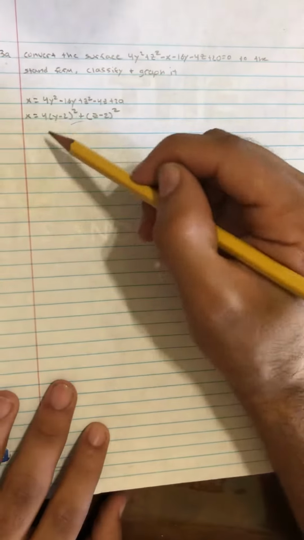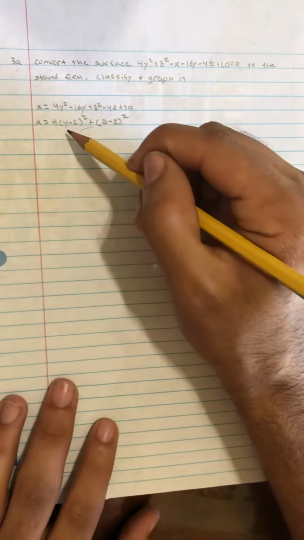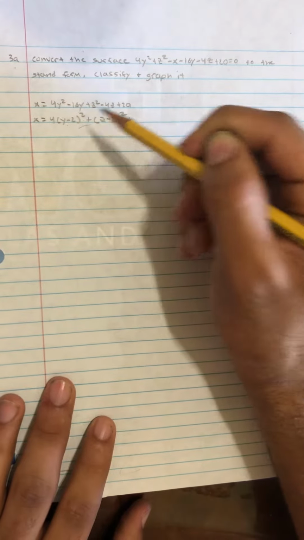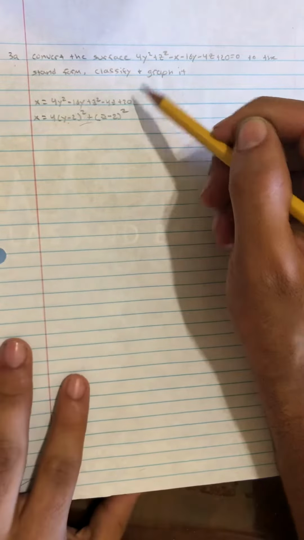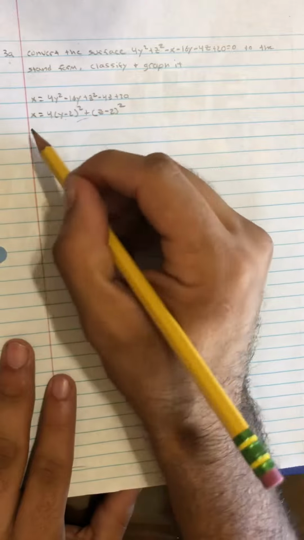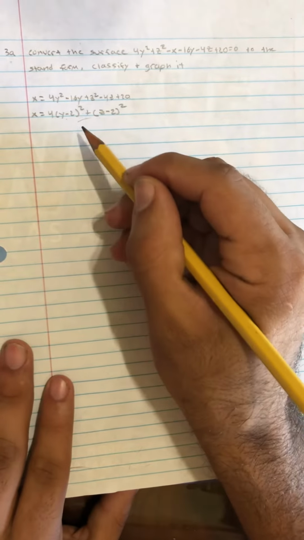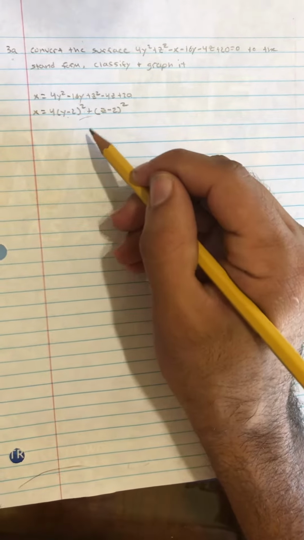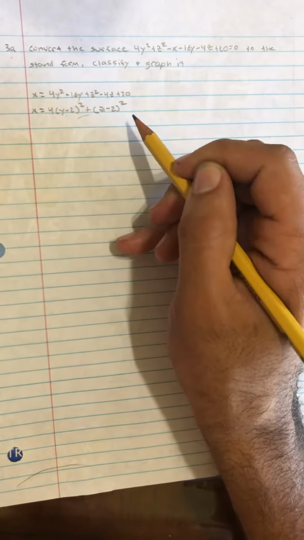So once you completely rewrite the entire polynomial as (y minus 2) squared and (z minus 2) squared, their last coefficient will get you the plus 20. As a result, our final answer is x equals 4 times (y minus 2) squared plus (z minus 2) squared.